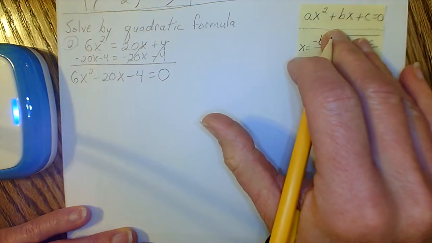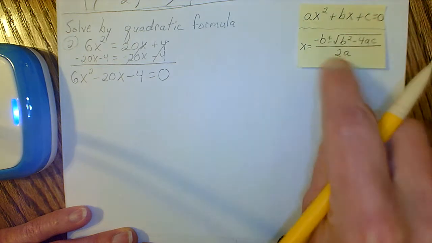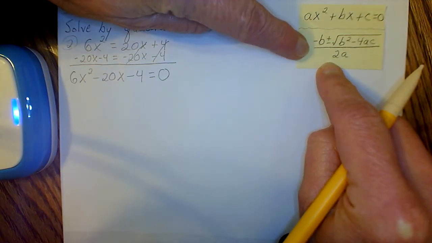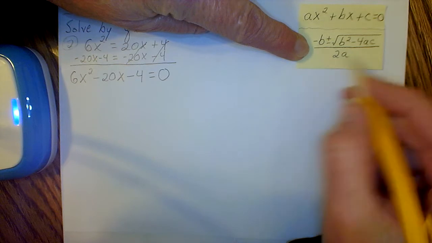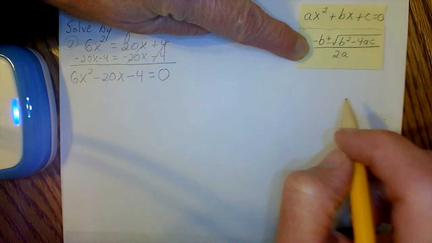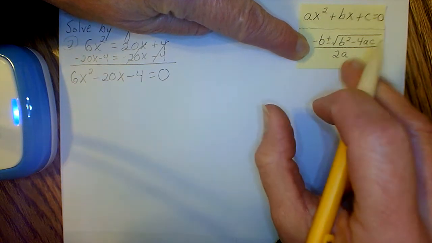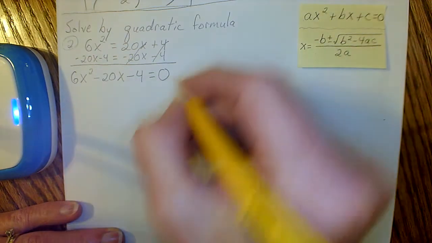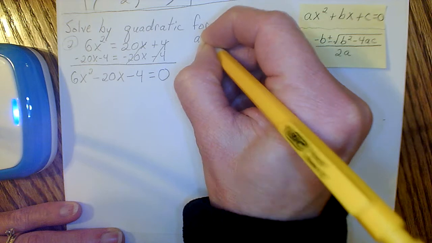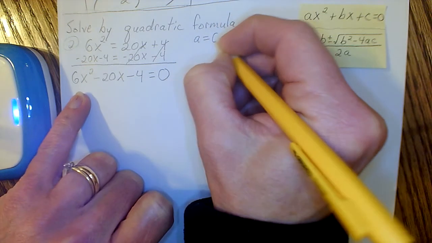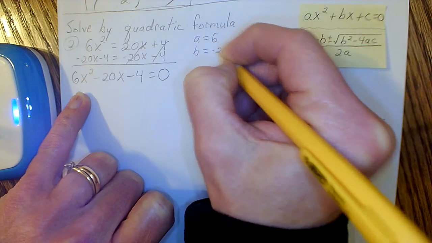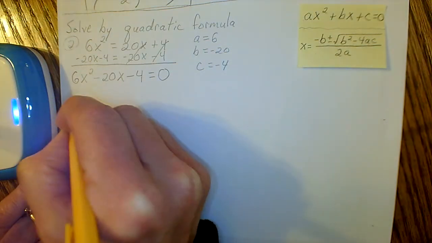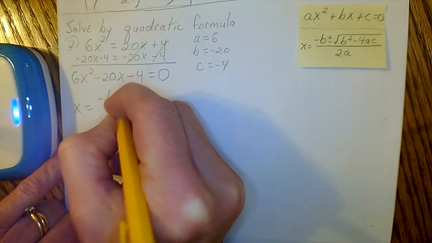We do have an equation in this form now, and so we can use the quadratic formula again. On the comp exam in Math 1314, you'll have only the right-hand side written next to another equation, and you'll have to know that you use this when you're working a problem that says solve by quadratic formula. We need to start by finding a, b, and c. On this problem, our a is equal to 6, our b is equal to negative 20, and our c is equal to negative 4. So let's plug those into the quadratic formula.